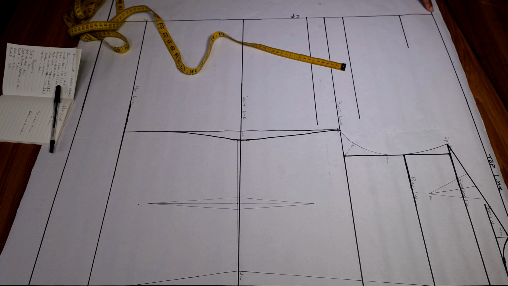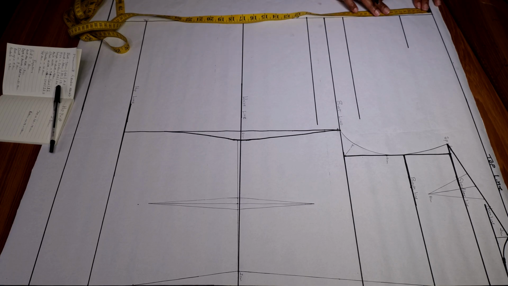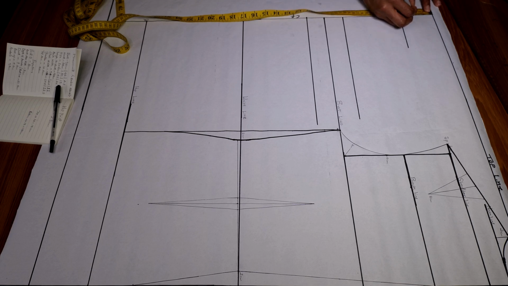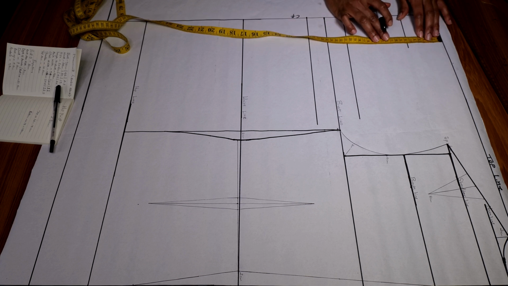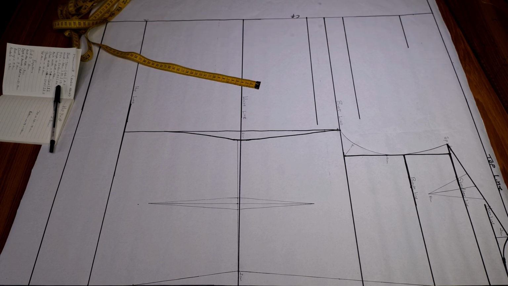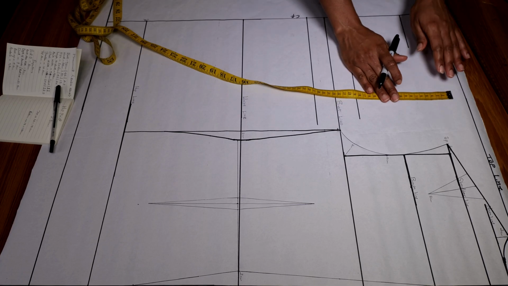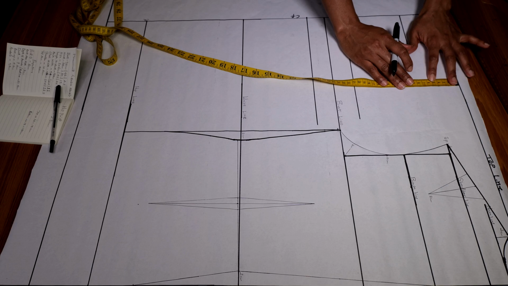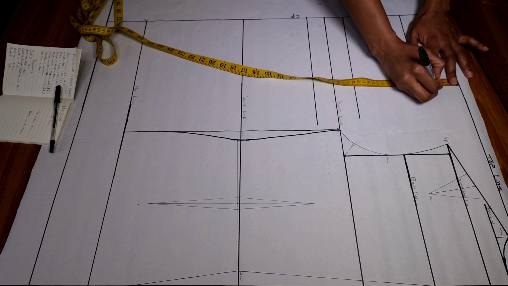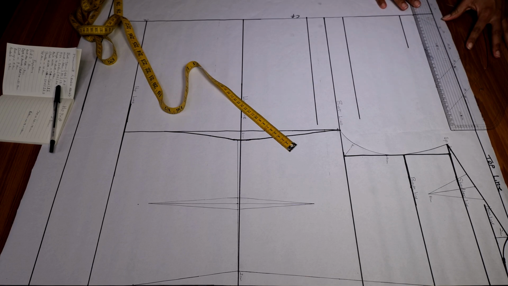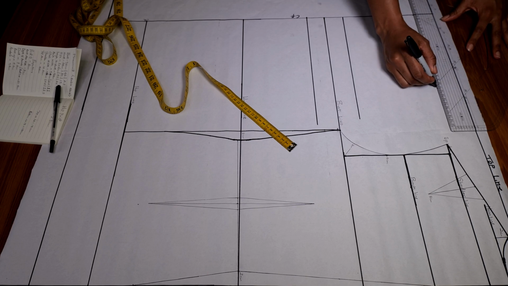So from this point downwards, I'm going to mark 4.5 centimeters from this edge downwards. So that is going to be our shoulder line. I'm going to mark 4.5 centimeters. This changes based on the size of the bust, like the book said, 4.5 centimeters. And I'll mark those points. I'll connect those points with a straight ruler to create a straight line.